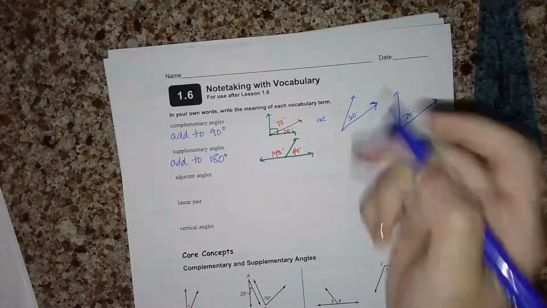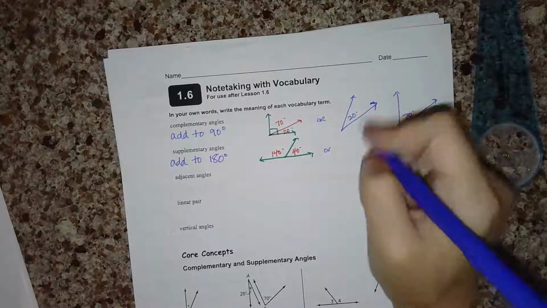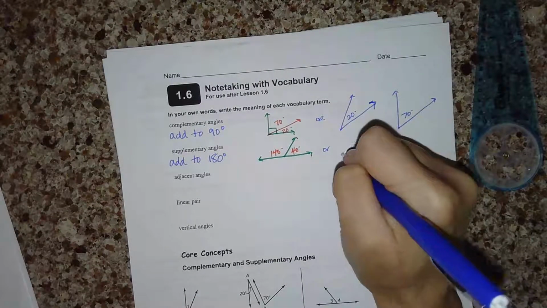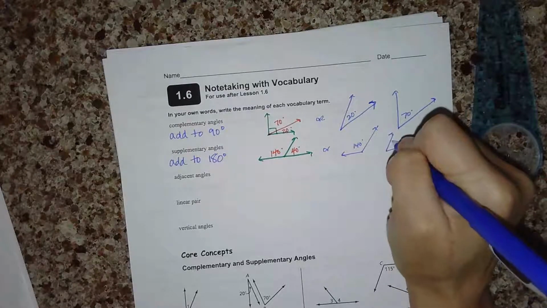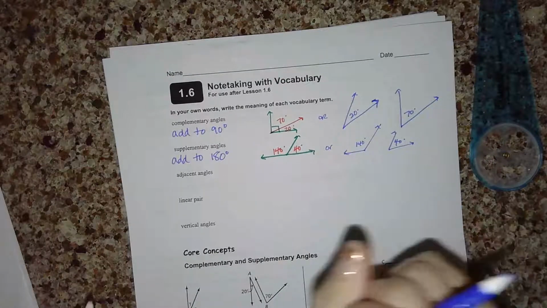Just like with complementary though, they don't have to form a straight line, they don't have to be connected like that. We could have a 140 degree angle here, and then I could have a 40 degree angle here. We could also say these two angles are supplementary.